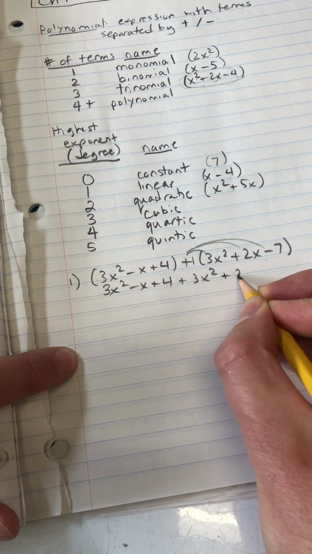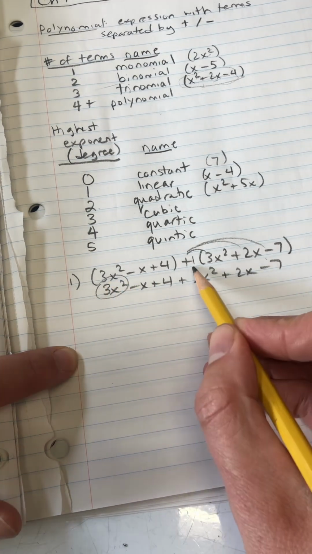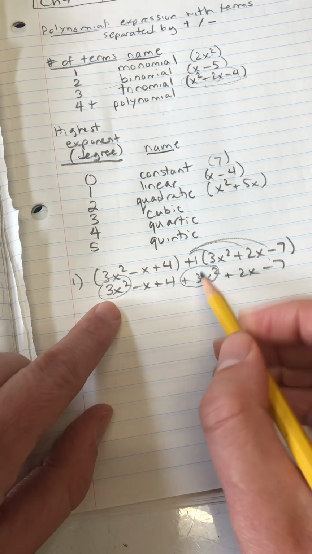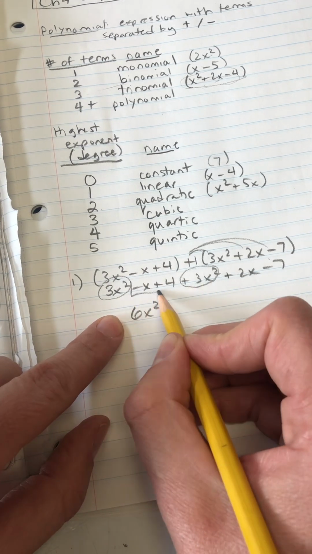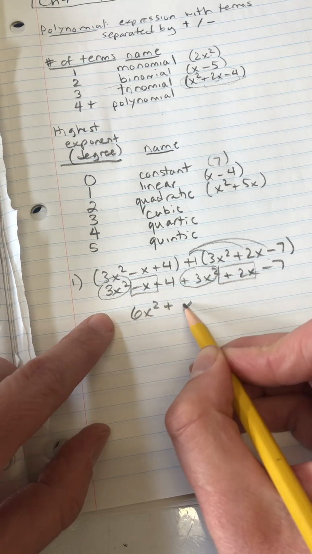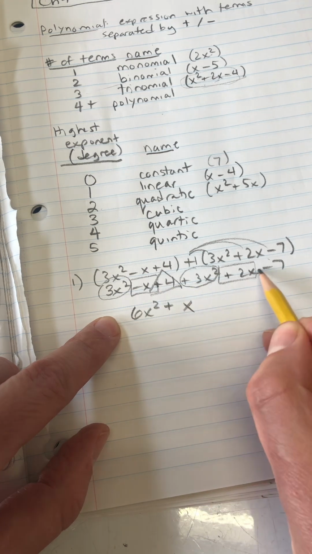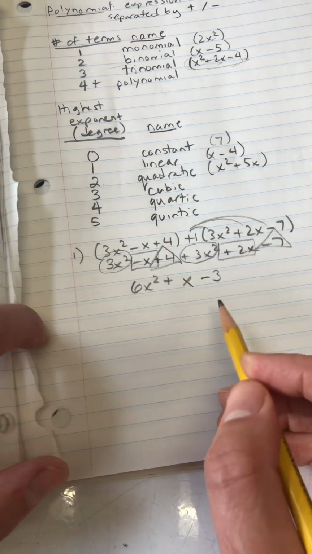So adding is the nicest, because you don't really have to think a whole lot. Remember, like terms means you have the exact same variable with the exact same exponent. So those 2 can combine to be 6x squared, not x to the 4. Okay, negative x plus 2x, that's plus 1x. I'm not going to write the 1, that's unprofessional. Positive 4, negative 7, those also are like terms, and we call that 6x squared plus 3.